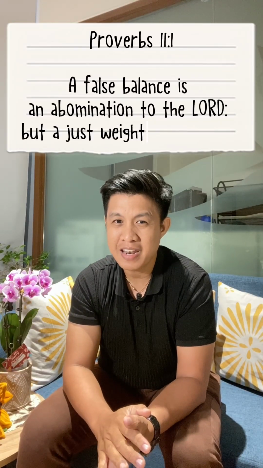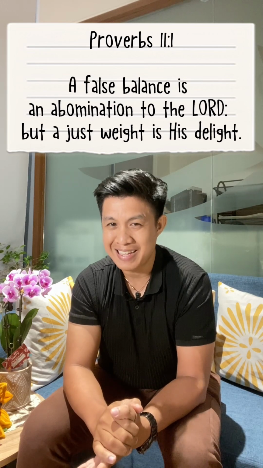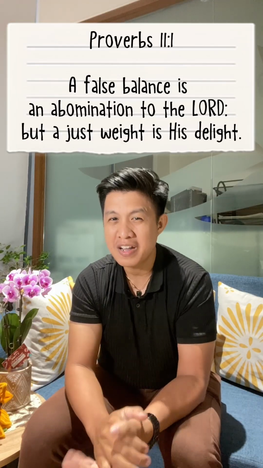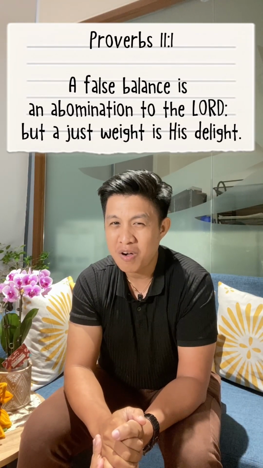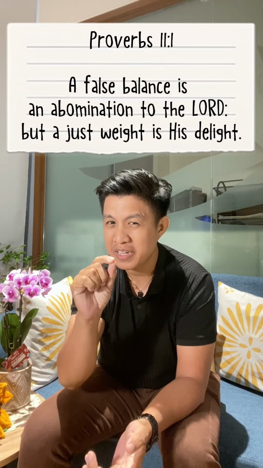Let me end with the Bible verse. Proverbs 11:1. A false balance is an abomination to the Lord, but a just weight is His delight. So, just as God values honest weights and precise measures, pharmacy calls us to accuracy because even the smallest unit can carry great responsibility.